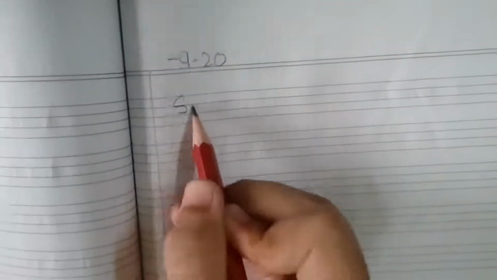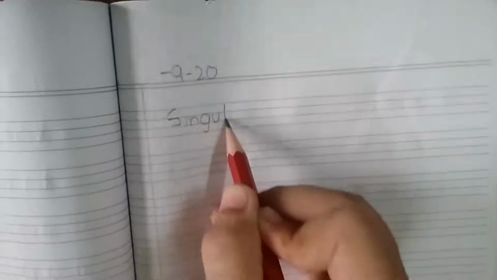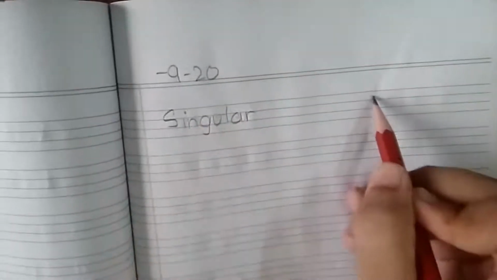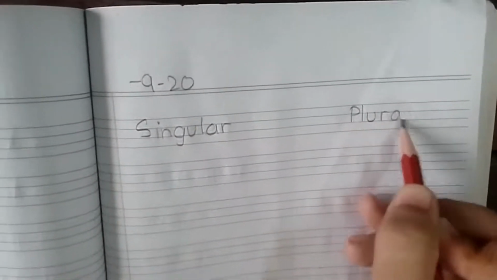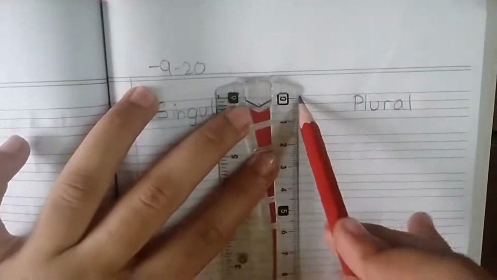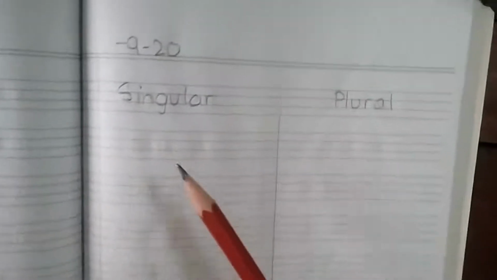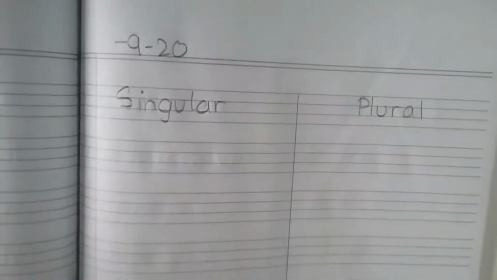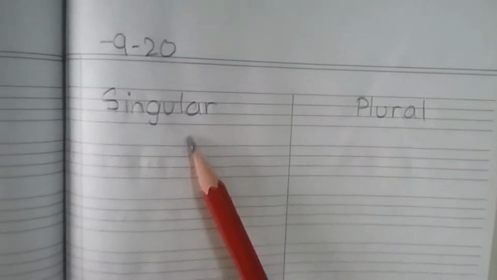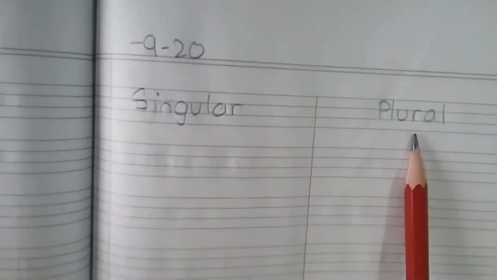What are we doing first today? We're doing singular plural. So let's write down the heading, singular plural. And take a scale and draw a line in the center of the page, like your teacher. Now, do you know what is the meaning of singular plural? Singular means one and plural means more than one.